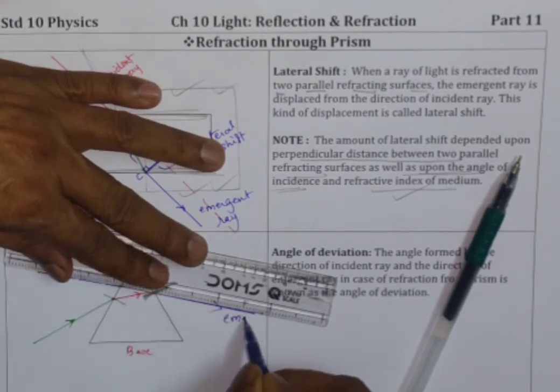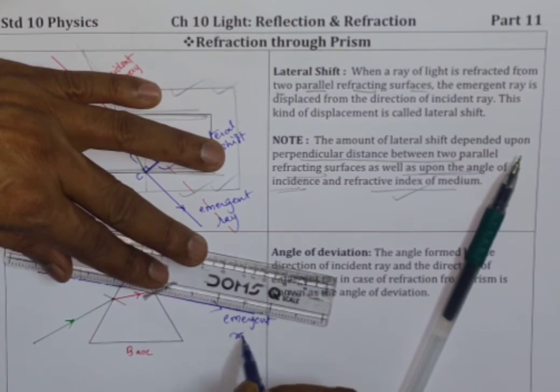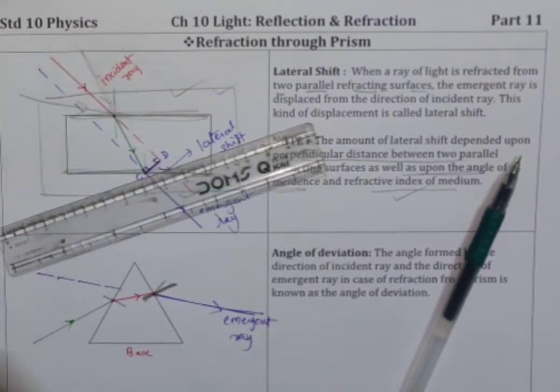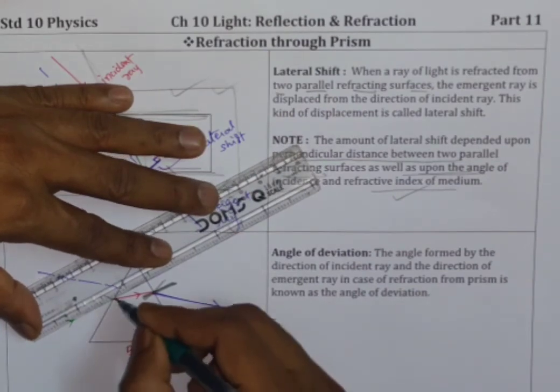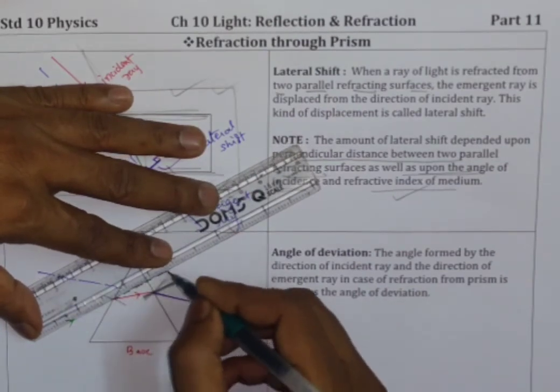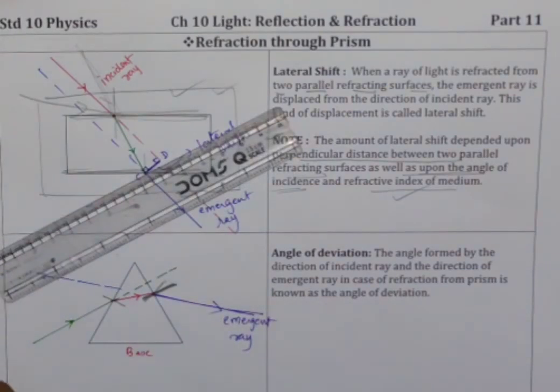emergent ray को. Emergent ray is extended, and let's extend the incident ray also. Correct?